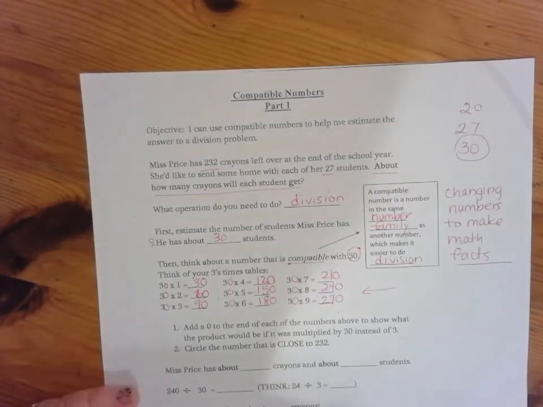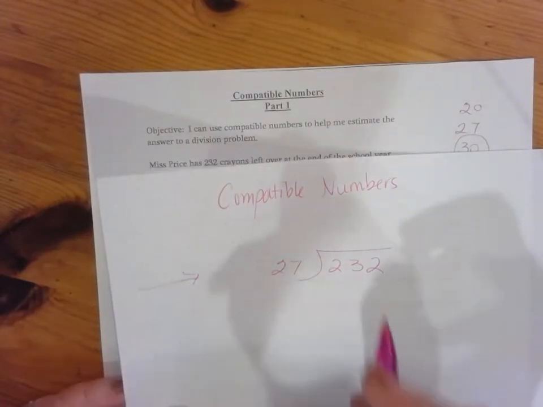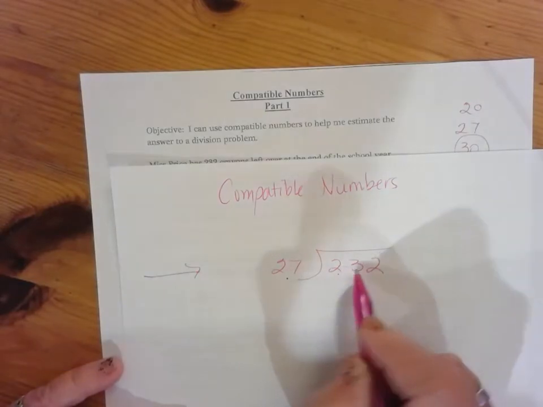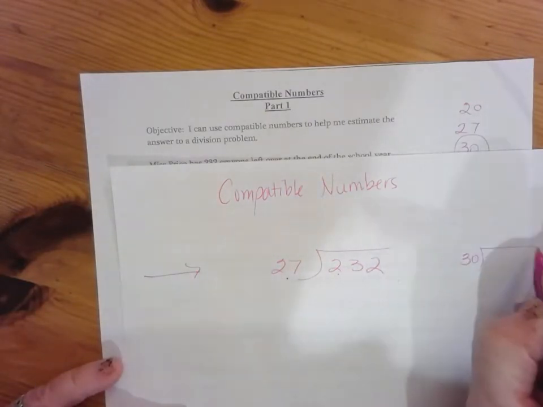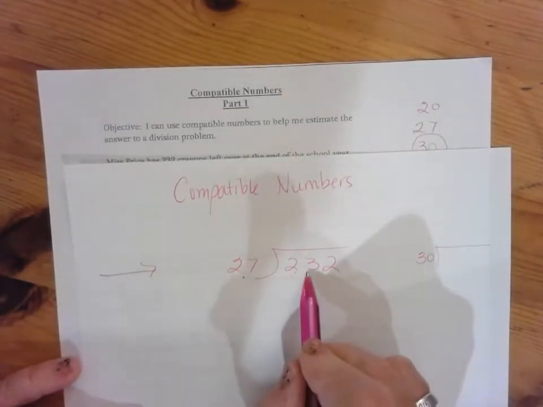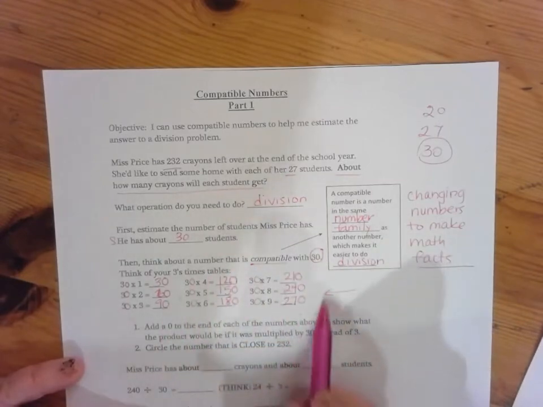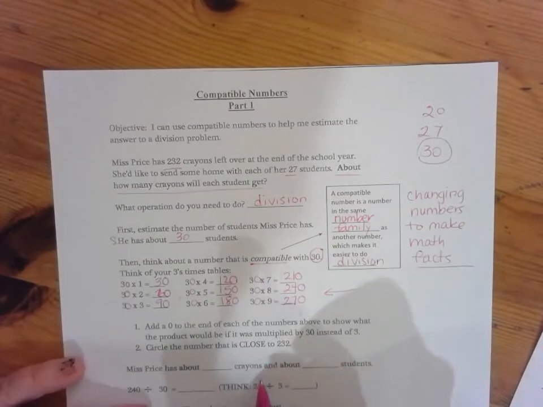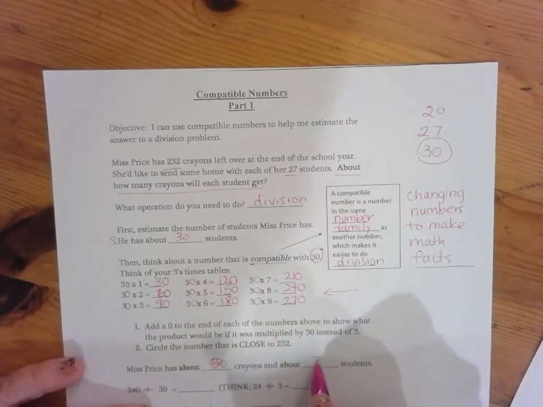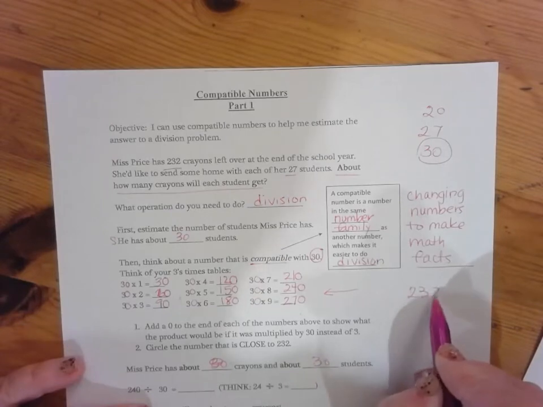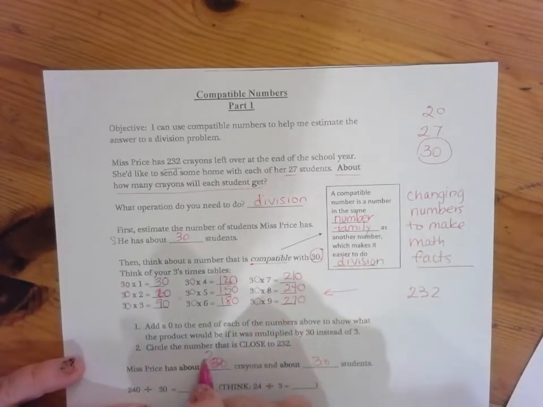So here's my original number. 27 is dividing into 232. This is the number problem I'm thinking about. 232. Which of these is closest to 232? Miss Price has about 30 crayons. Oops, wrong one. 30 students, and she has 232 crayons. The closest option is 240.